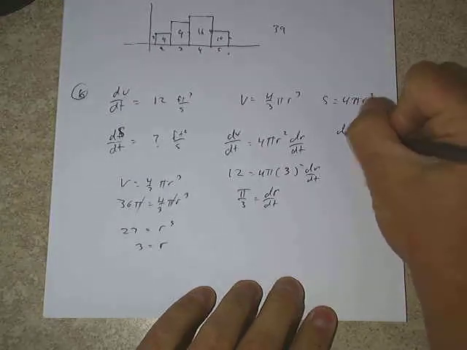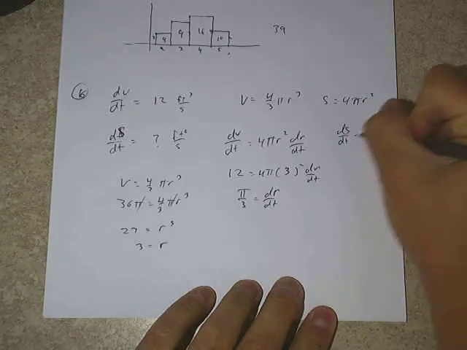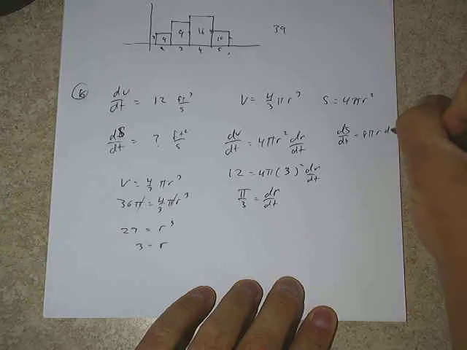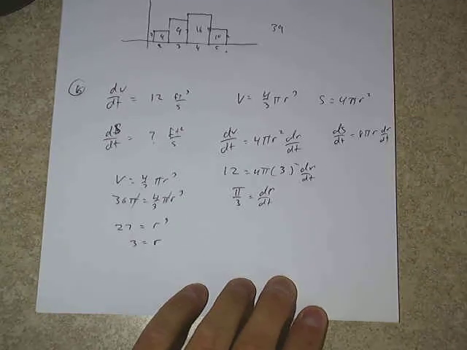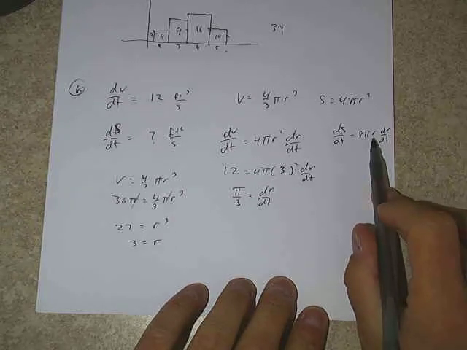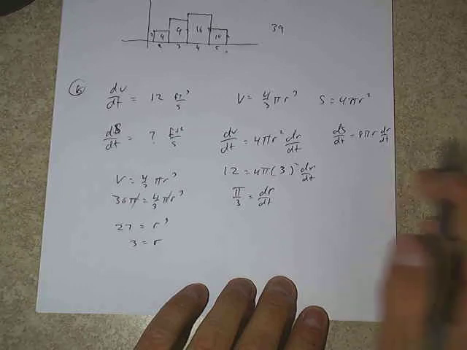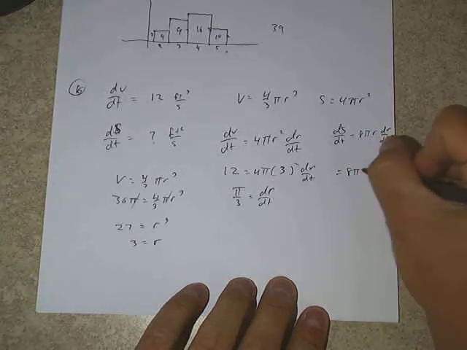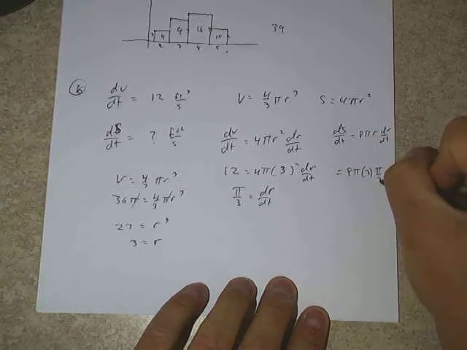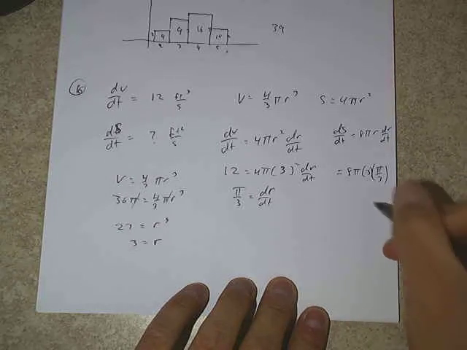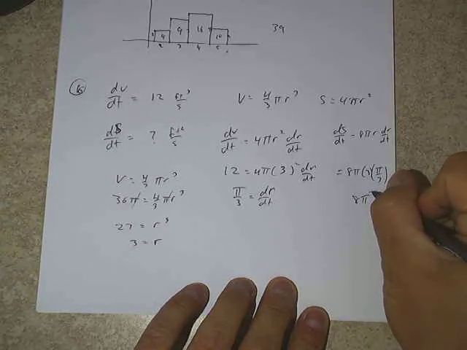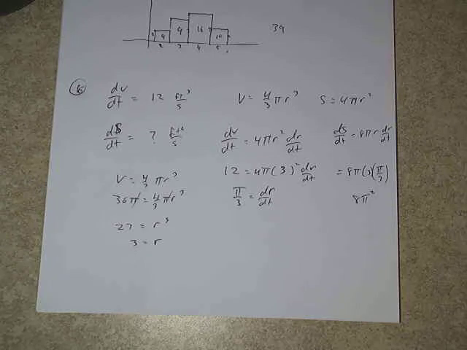So bottom line here is if I know dr dt in this problem, now can I work with this equation over here and do the same thing and do ds dt and get 8 pi r dr dt? If I differentiate that equation with respect to time, what do I know? I know that r is 3 and I know that dr dt is pi over 3, don't I? So pretty much home free at that point. 3 here, we got pi over 3 here.